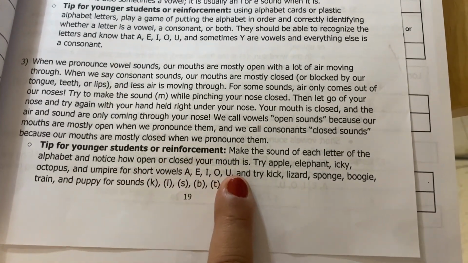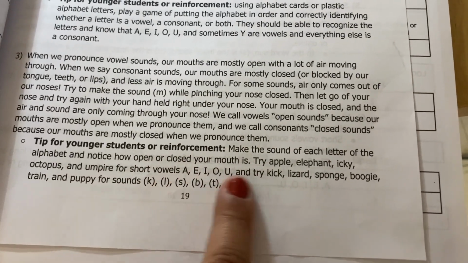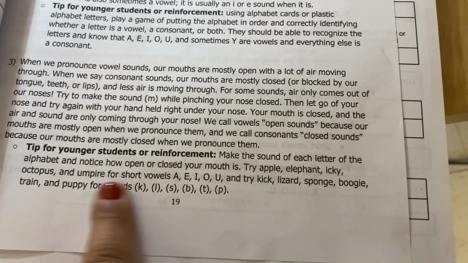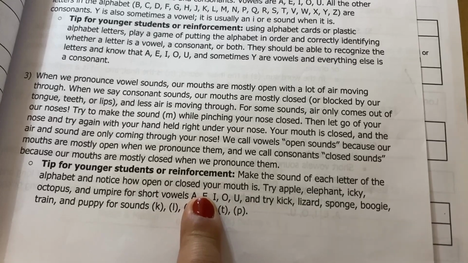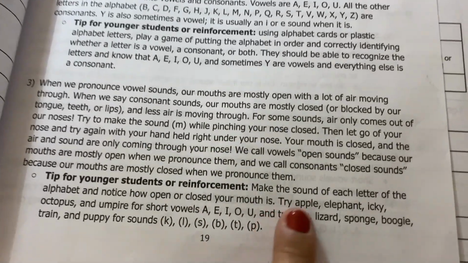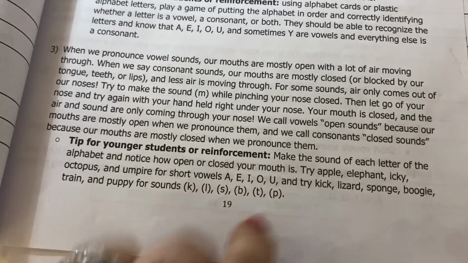I wanted them to see that when they start off the word, like apple, elephant, icky, octopus, umpire, for the short vowels, those were the open words. And then obviously these were the closed ones because they were all consonants. And then we just went over that.